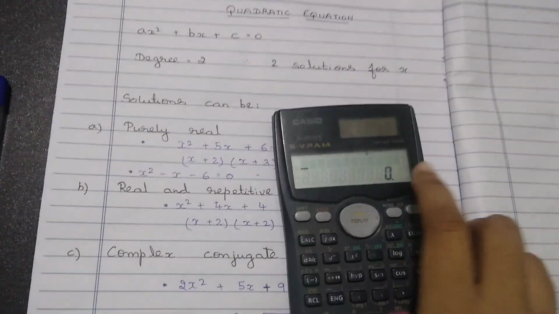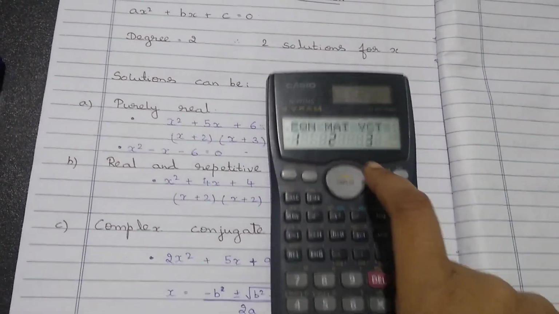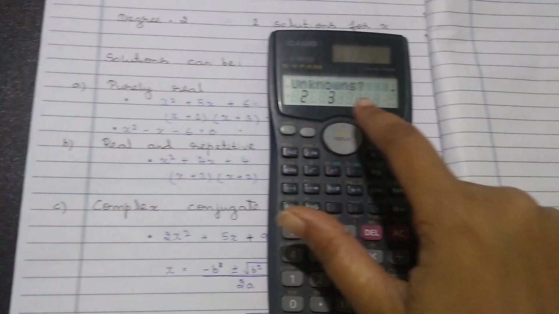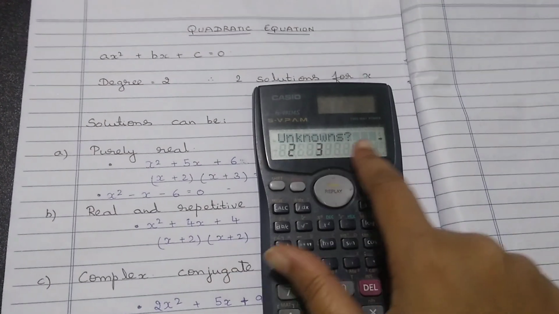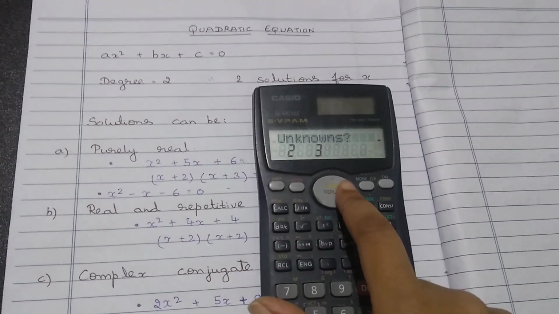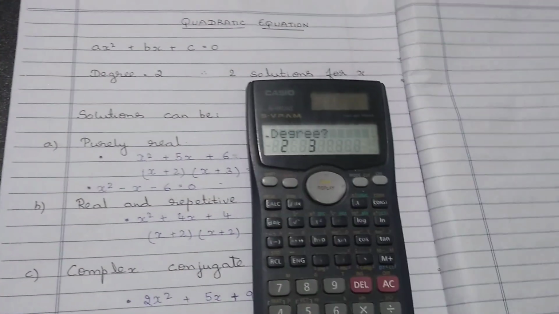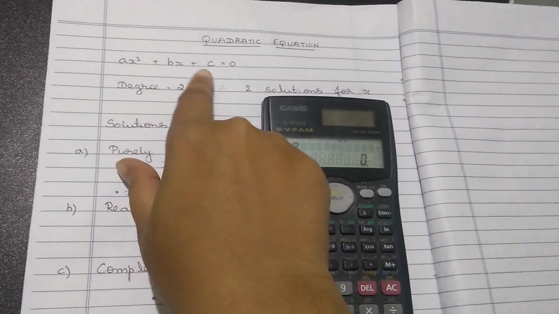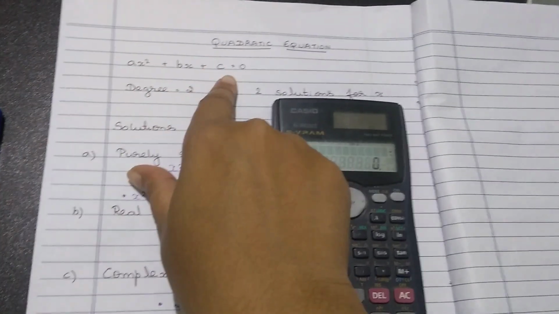In the calculator we go to mode and we type till we get equation EQN, which is option number 1 here. So I press 1 and now I want a quadratic equation. These two are simultaneous equations, so we have an arrow here. I press this right arrow and we get degree is equal to 2 for the quadratic equation, so I type 2. Now we get A, B and C, which are the coefficients of x square, x and the constant.